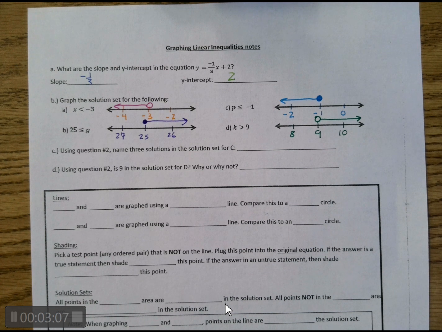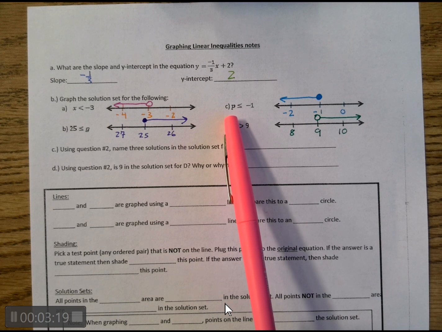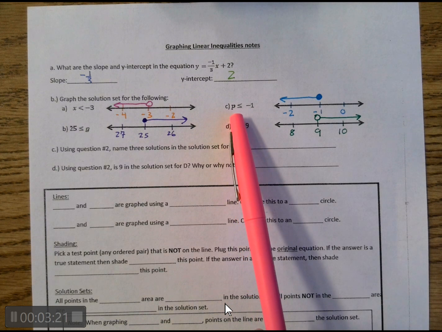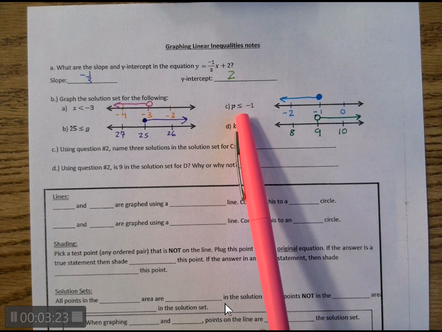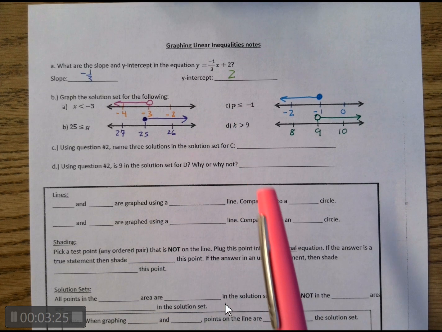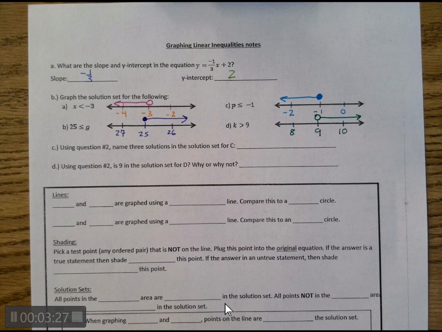All right. So then, using question 2, we need to name 3 solutions for the set for C. Okay, so this meant going to letter C. Since P is less than or equal to negative 1, we need to have 3 numbers that are less than or equal to negative 1.